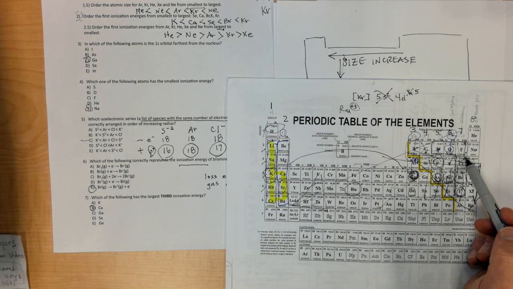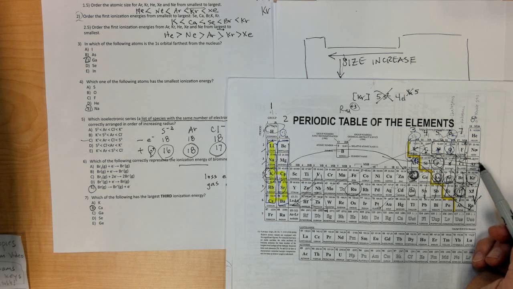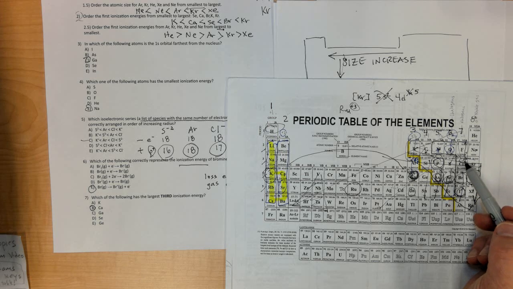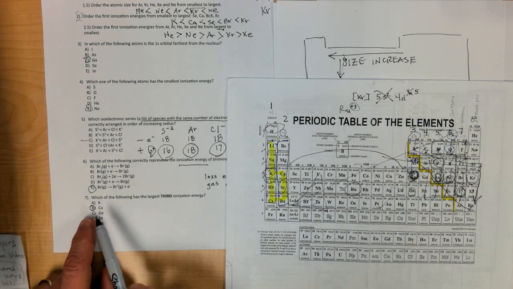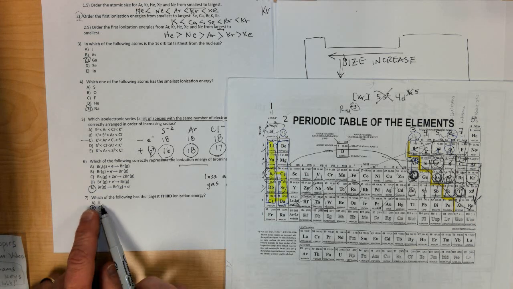And so now to lose a third, it would have to change from a noble gas configuration, an octet of electrons, to lose one more. And therefore it would become much more unstable. And therefore it takes a really large amount of energy to lose that third electron. Unlike something maybe like potassium.